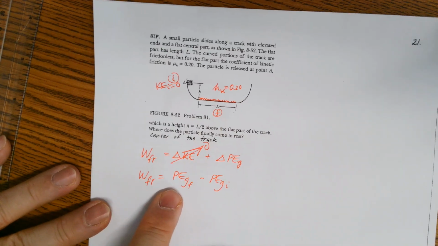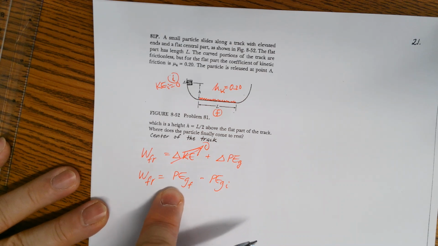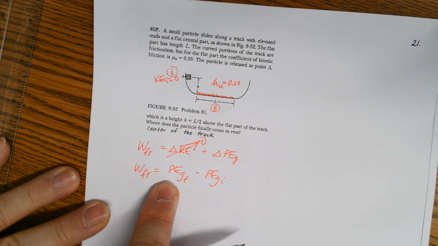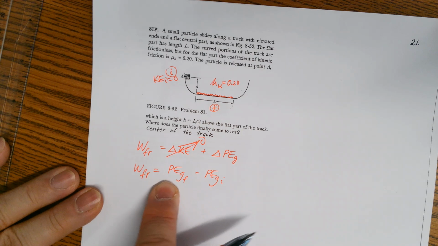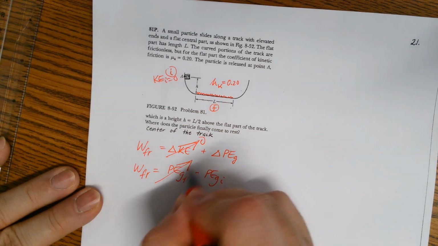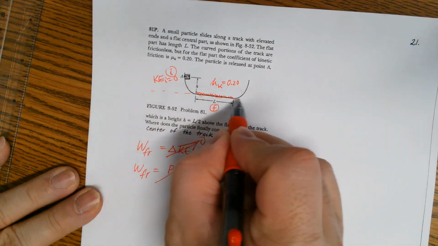What is the height at the final position? 0. So how much gravitational potential energy do I have at the final position? 0. So we're going to consider this to be our 0.